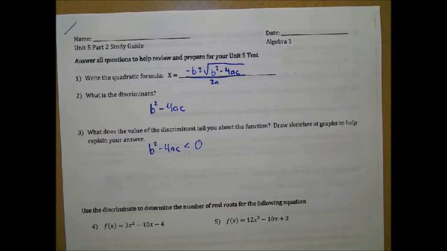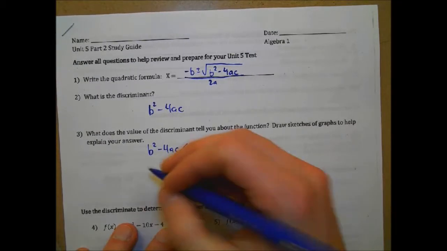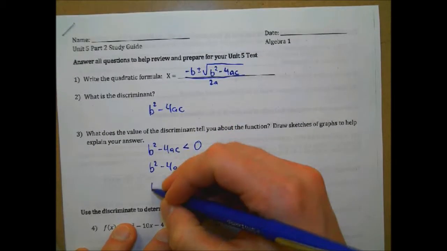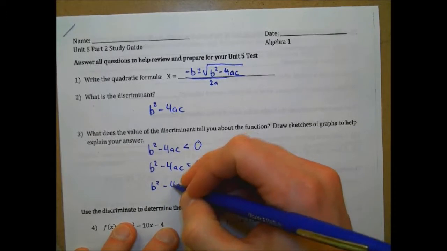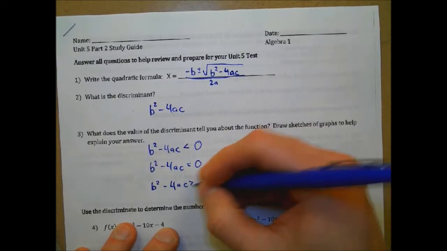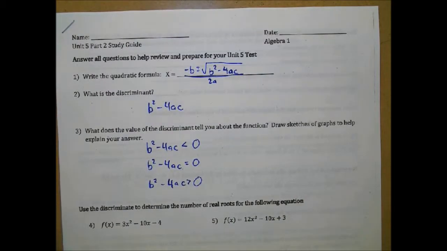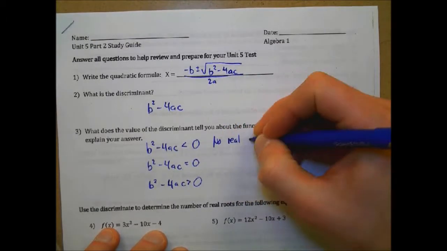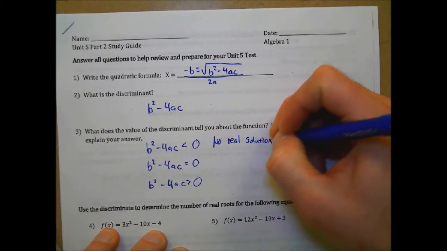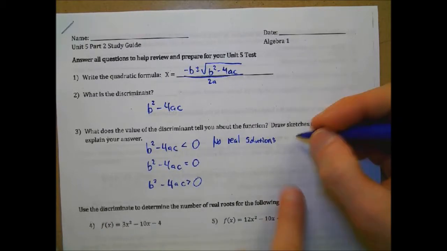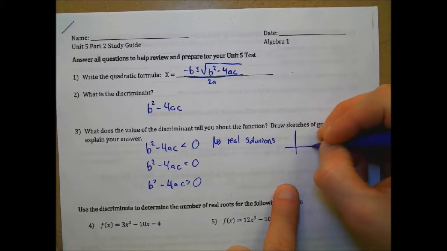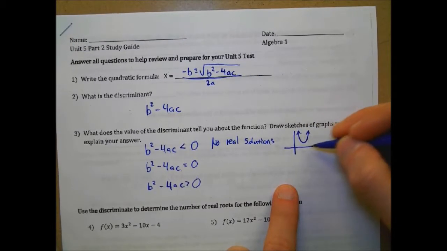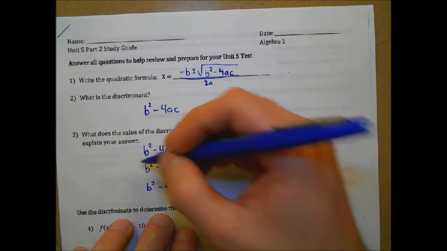Frank? One answer? No. One solution is an option for one of these, but it's not when it's negative. Go ahead, Sky. No real solutions. Okay, it's actually imaginary. What the graph looks like in a situation like that is something like this. You see how it doesn't cross the x-axis?